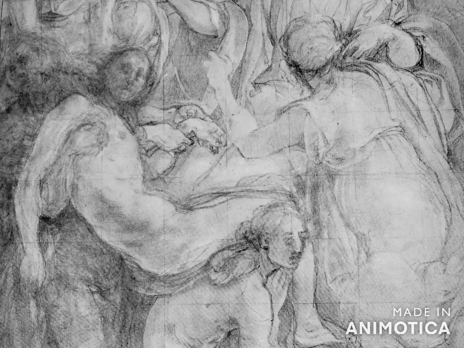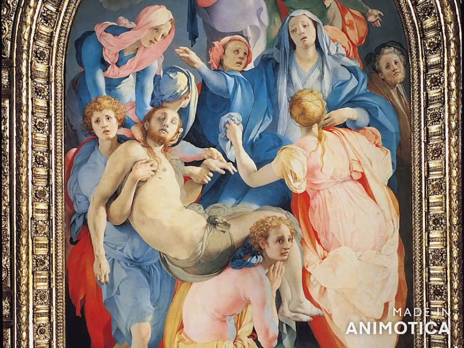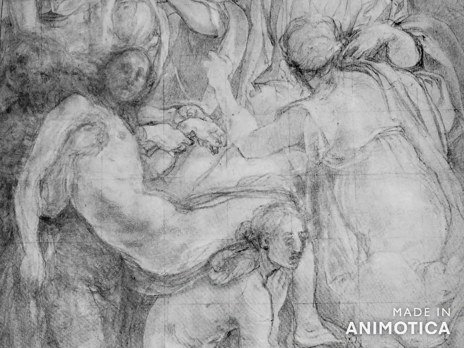But these drawings are also studies for paintings. They are a means to an end. They are drawing as a design tool. The boundary between art form and design tool can be vague.